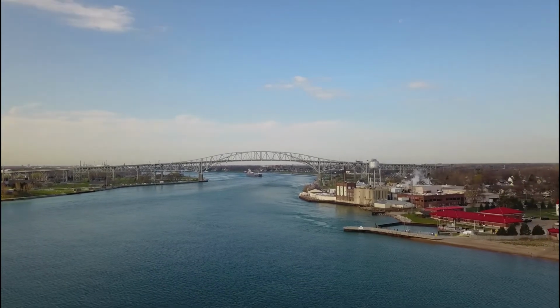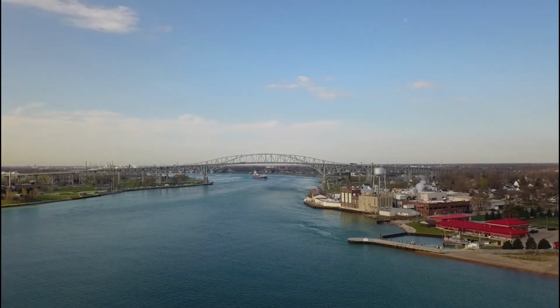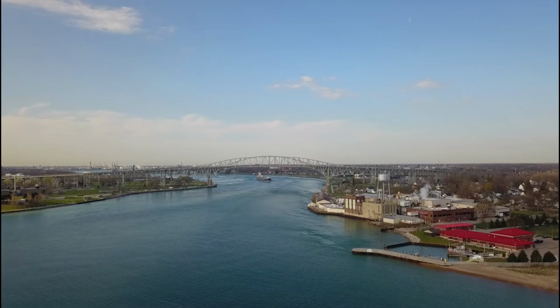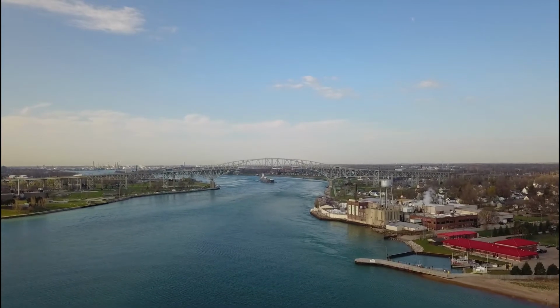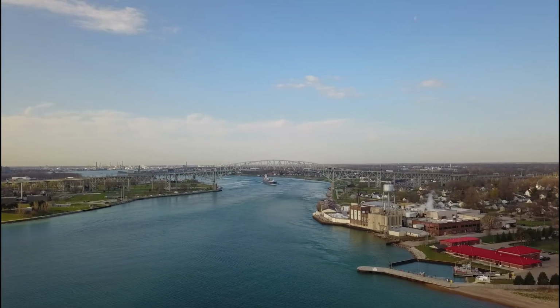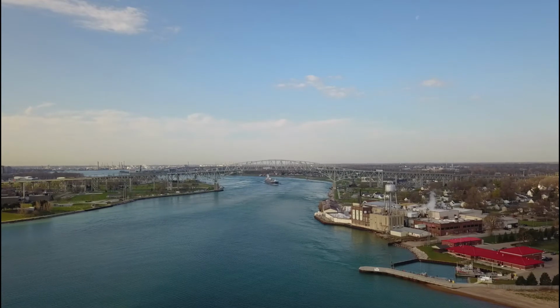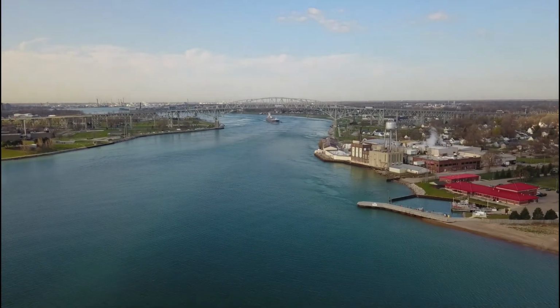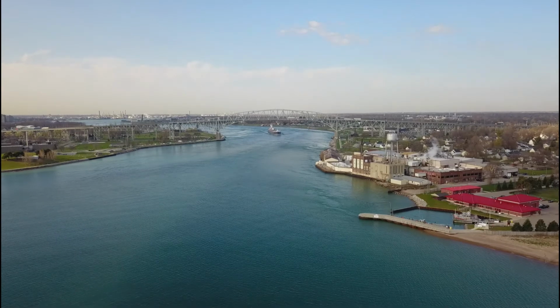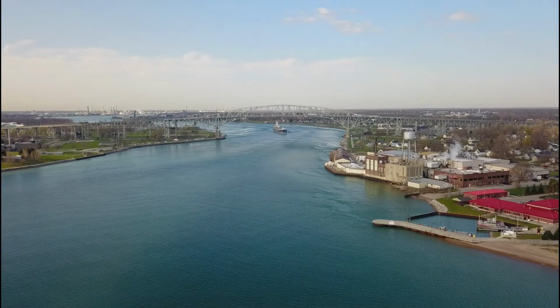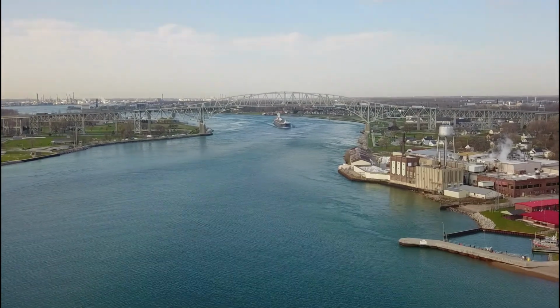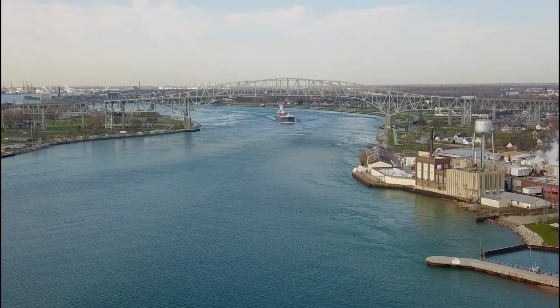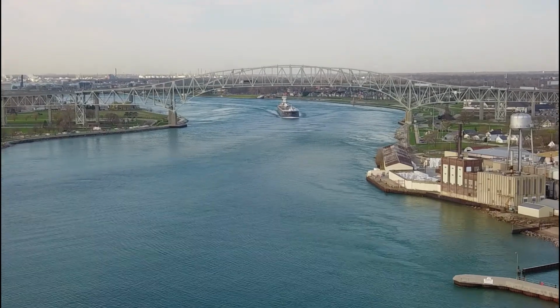So I want to take this up a little bit more so we get it in the frame. I might try a little active track again on this as it passes the bridge and gets down into view. So while we're waiting, let's do a little zoom in.